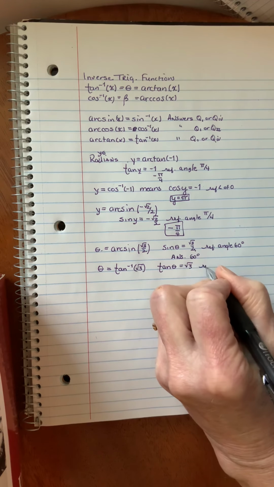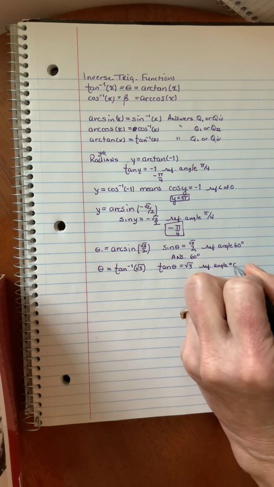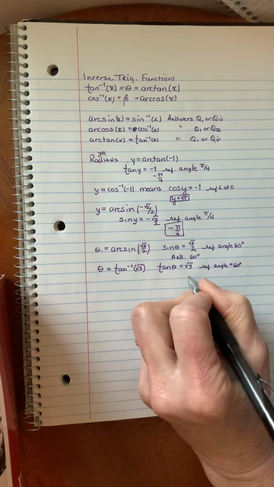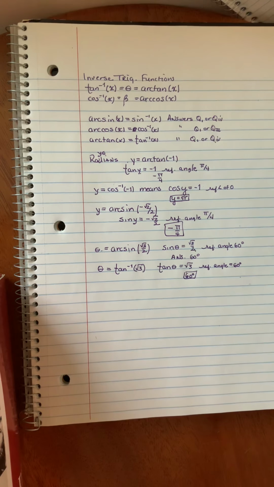So here the reference angle is equal to 60 degrees also. So the answer to this one is actually 60 also. So there's a little bit of primary work that has to do with arcs or inverse functions. They are exactly the same thing.